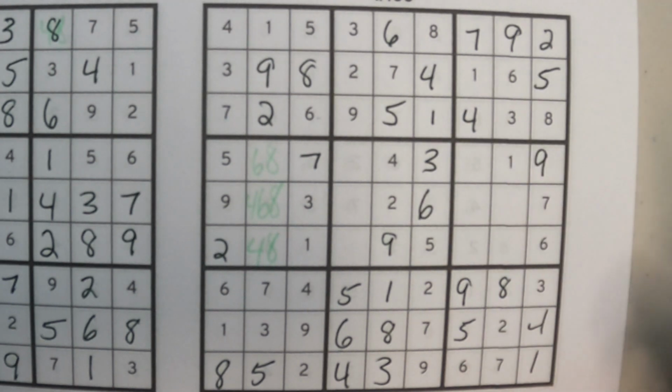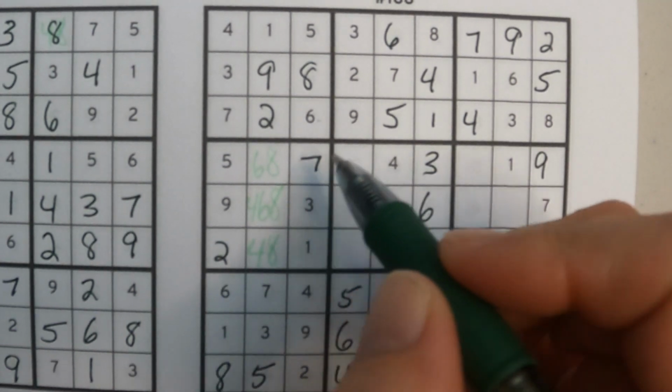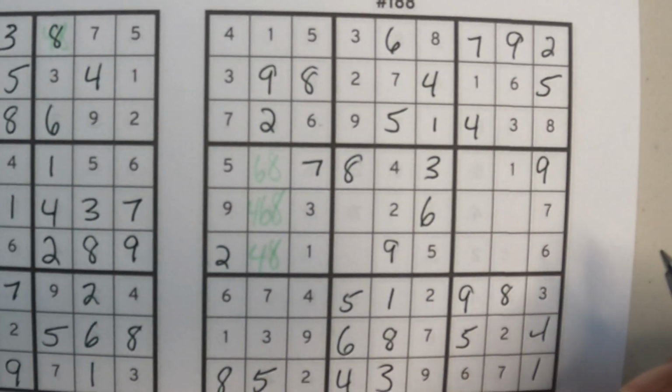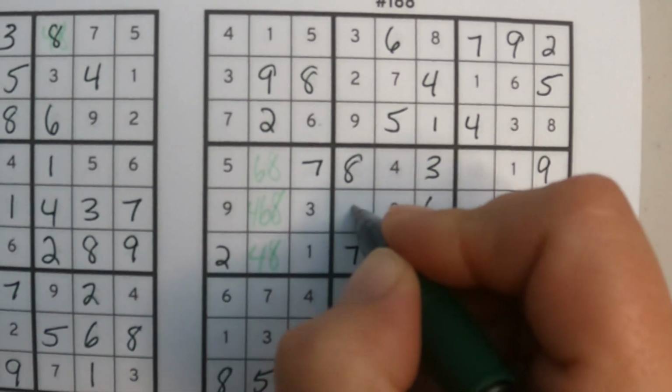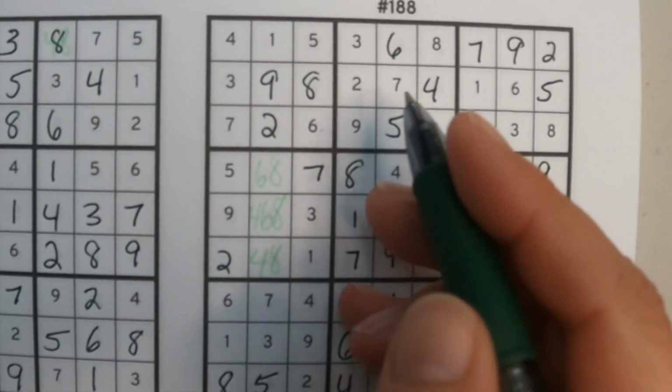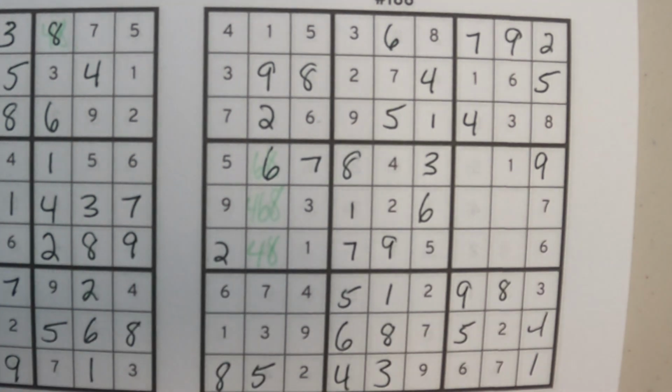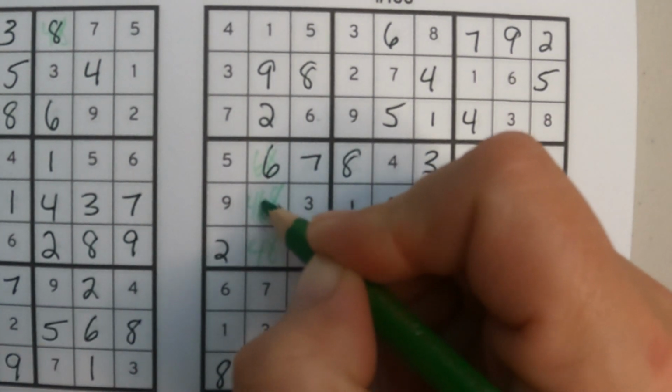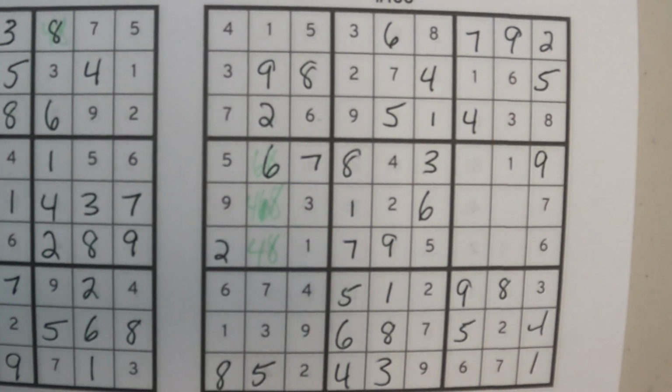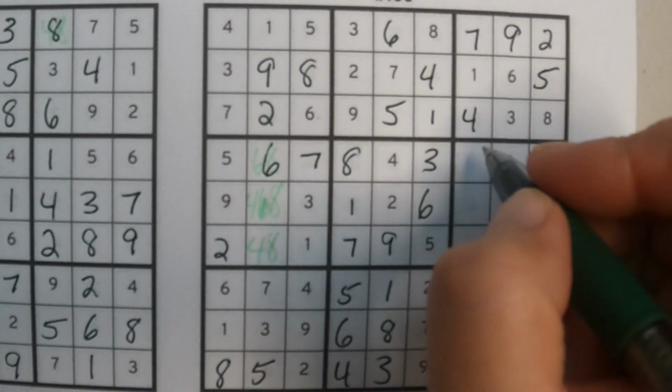For this box now, we're missing 1, 7, and 8. We've got a 1 and 7 here, so 8. 1 here, so 7, 1. That 8 makes this our 6. We can get rid of the 6. For this row now, we're just missing a 2.